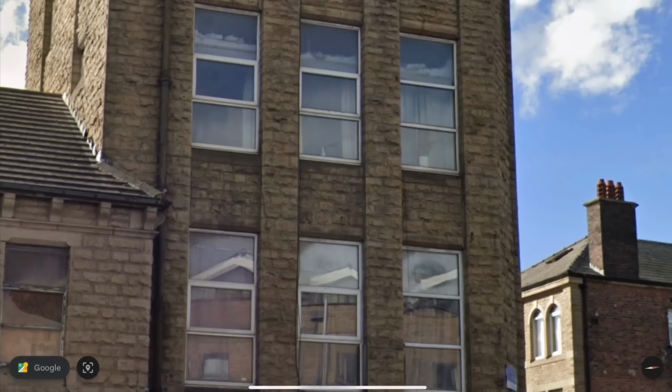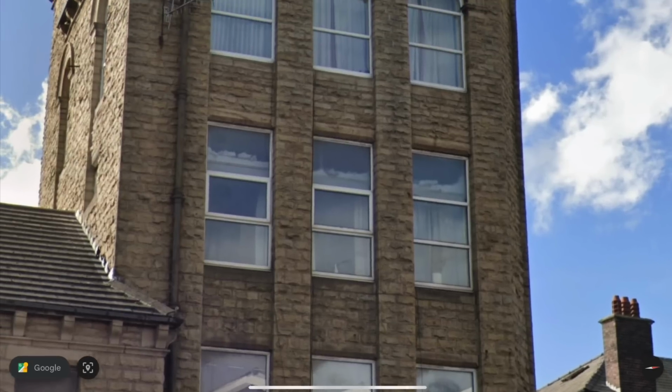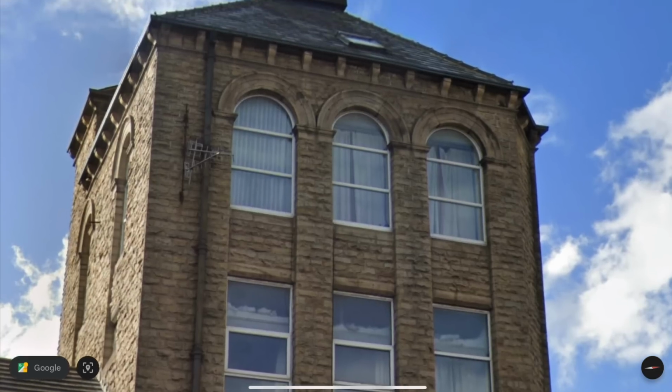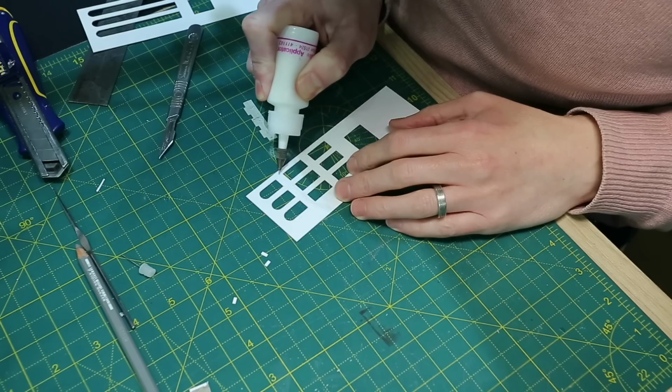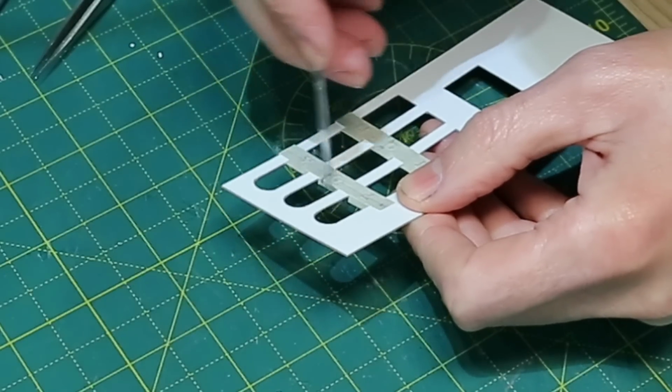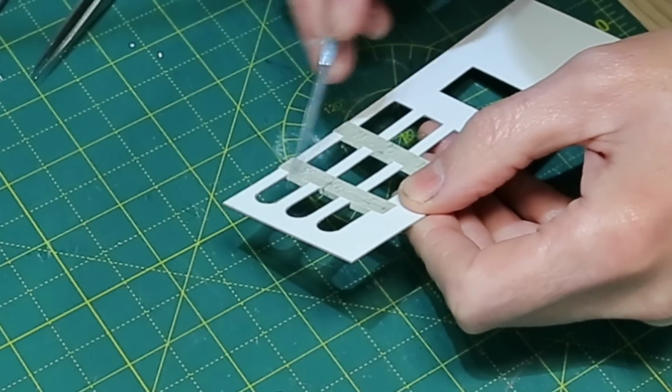The building's frontage has elements that are set back in these lovely arched recesses. For this, I would need to make them using 2 layers of 0.5mm card. Once the back element was cut, I added the stonework texture, and then folded it around to make simple sills and remove the bare card edges.